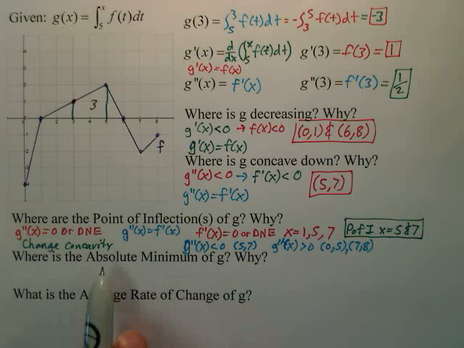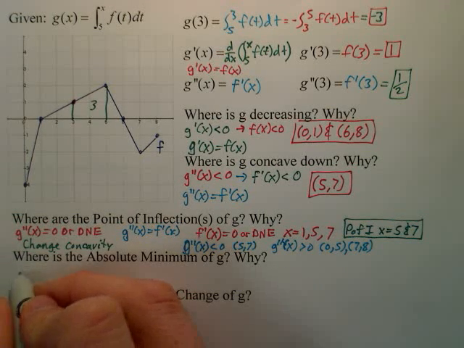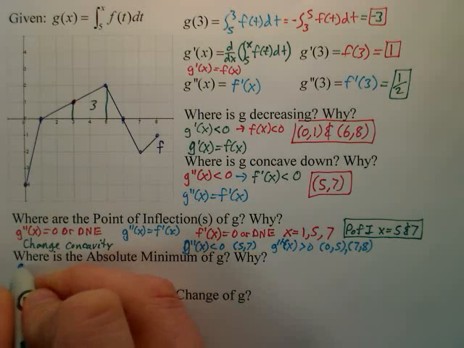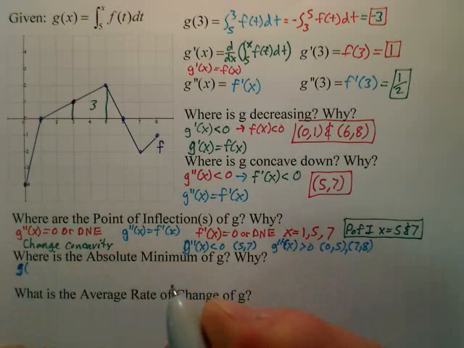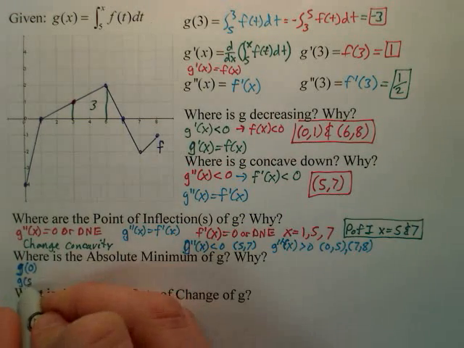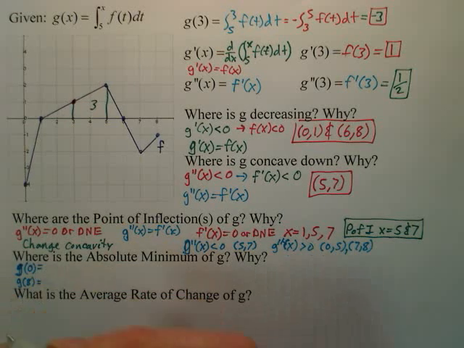All right, next one. Quantify absolute minimum values. For an absolute minimum, we have to check endpoints and any relative max and mins. So if I want my endpoints, I need to first find my endpoints of g. So g of my endpoints would be 0, and I also need g of endpoint 8. So we're going to find both endpoints, and we also got to find relative maxes and mins.